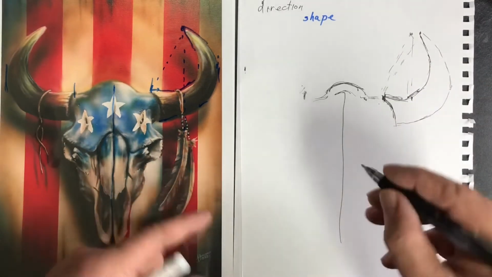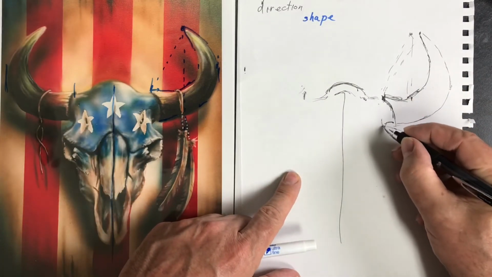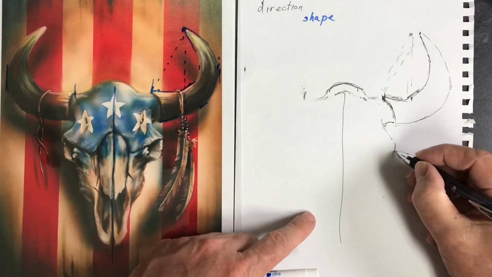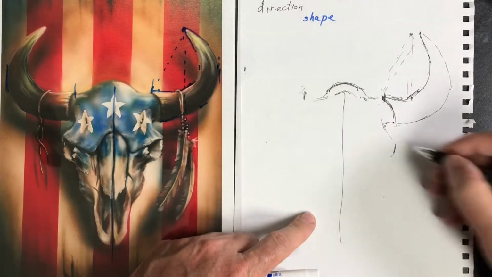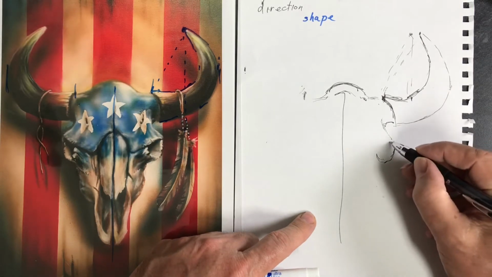Okay, so this is really the way I think, and I'm going to just show you how I can make an awful lot of mistakes pretty fast. I'm just generally judging where this eye socket is compared to that. I might judge the top of it.